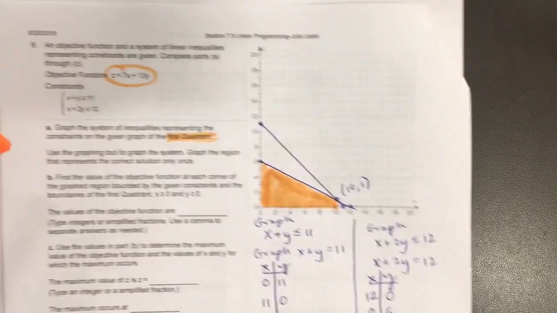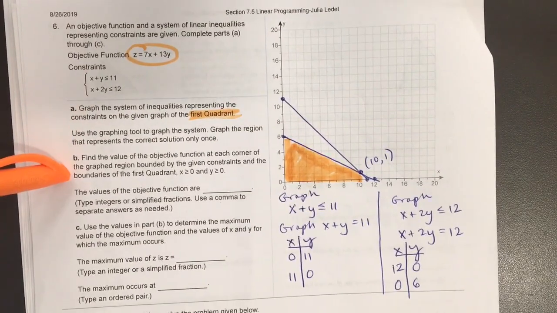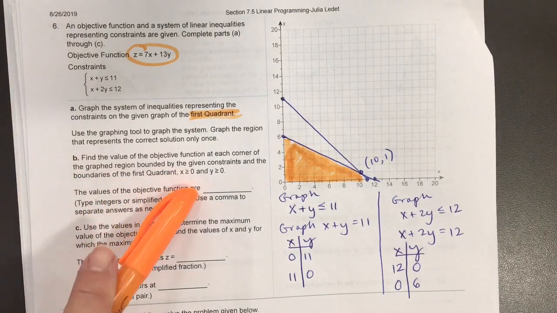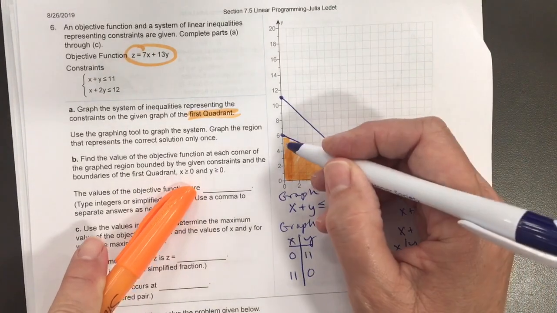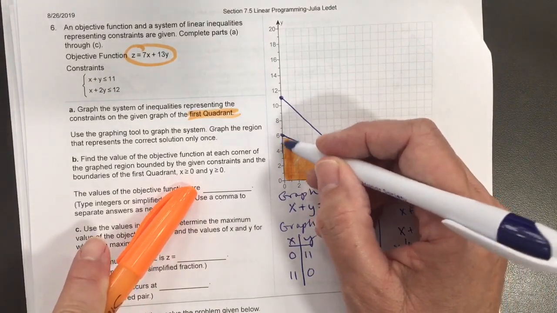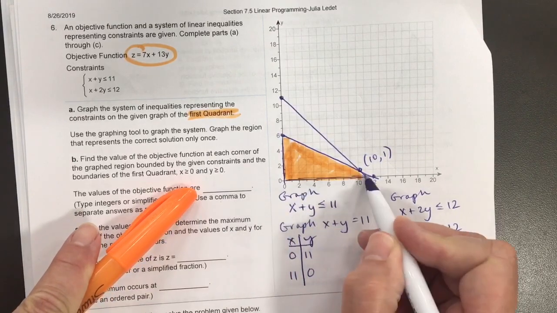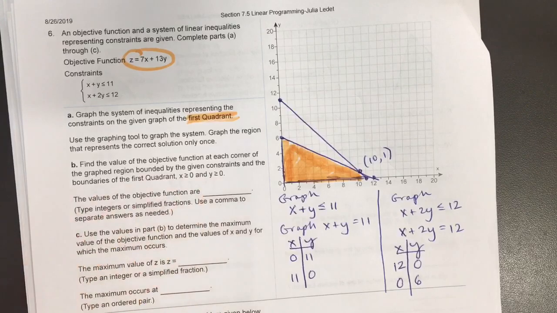So let's see. Let's kind of regroup here. I have the graph. Find the value of the objective function at each corner point of the graphed region bound by the constraints and in the first quadrant. X is greater than or equal to 0. X equals 0 is the y-axis. Y equals 0 is the x-axis. So they're just saying it's bound by those 2 lines as well.